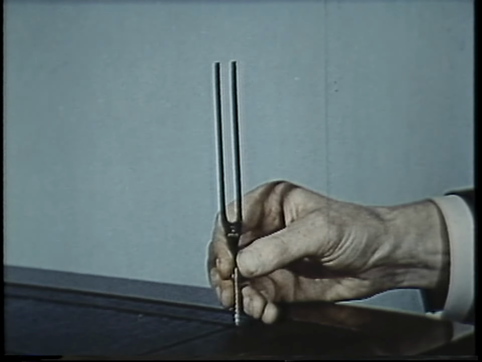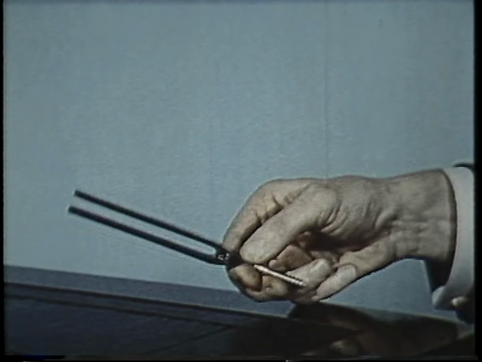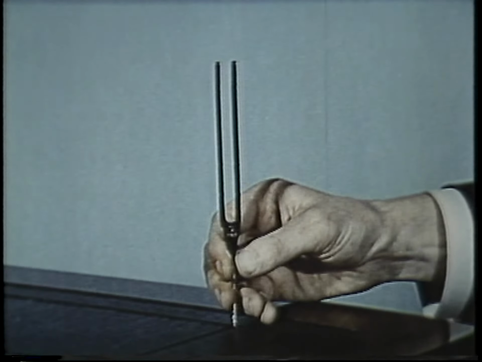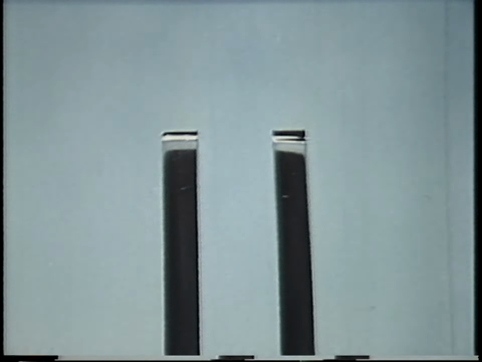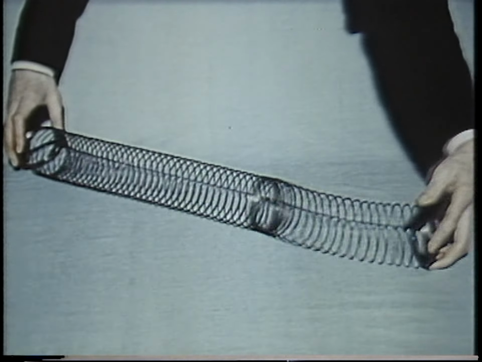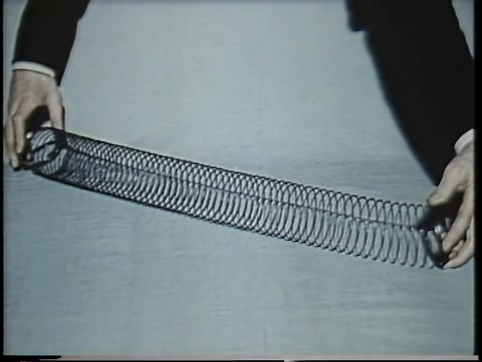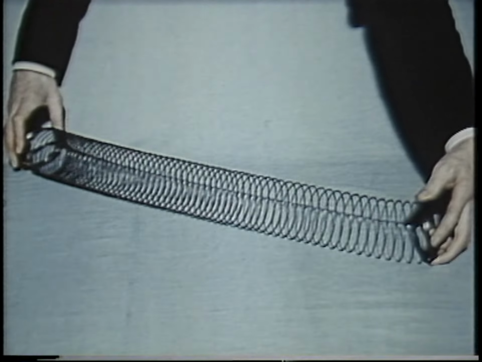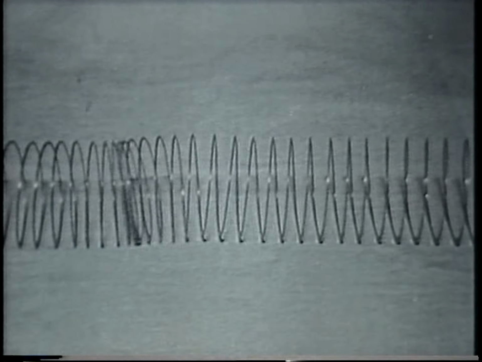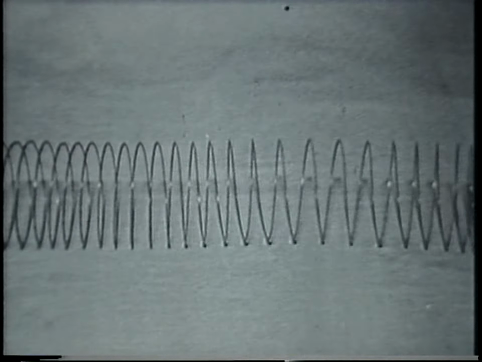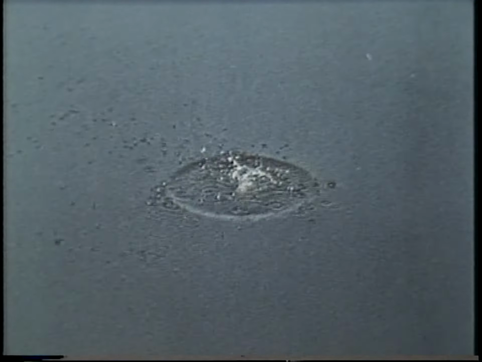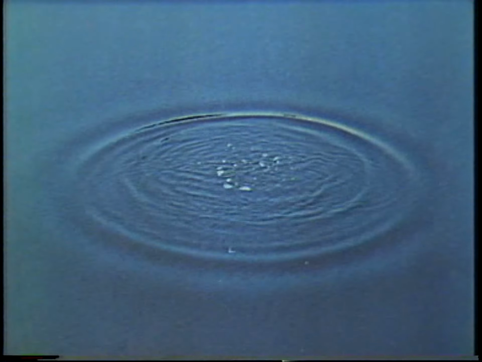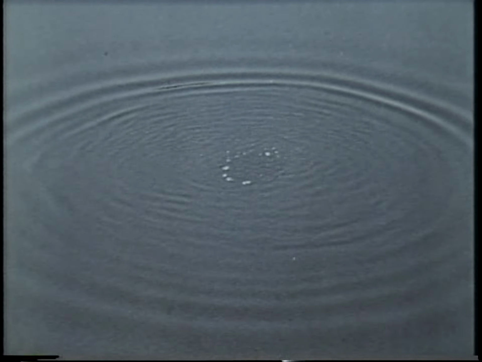Let's first consider how sound travels. Slowing down the picture shows how the sound is produced. The vibrating prongs give the air a succession of pushes, and like pressure waves along a spring, the sound waves travel on through the air. Sound waves are, in fact, one kind of pressure wave. Like ripples on a pond, they spread out from their source in all directions.